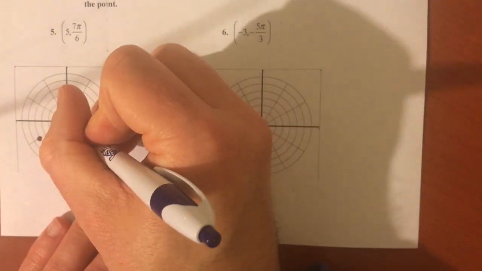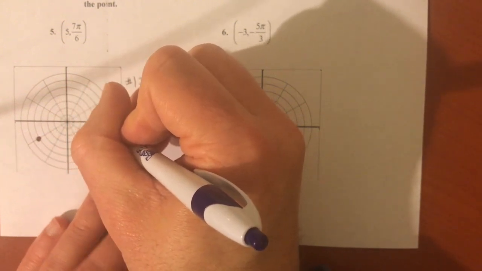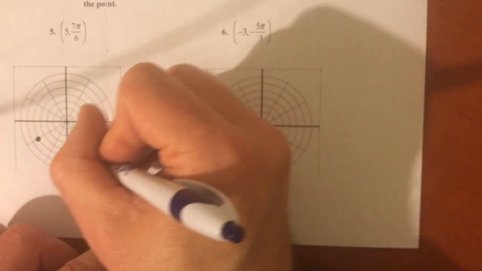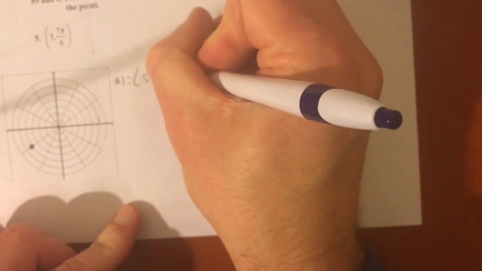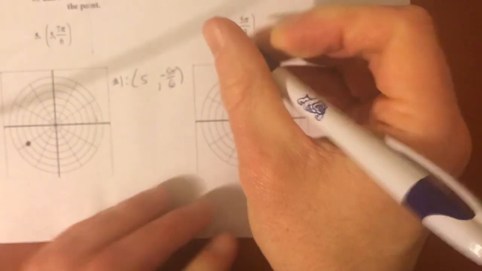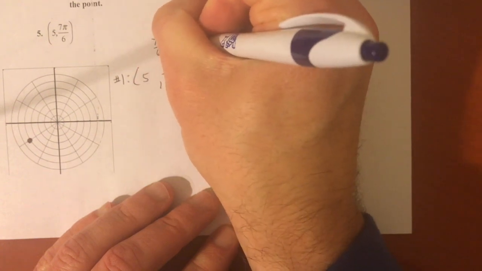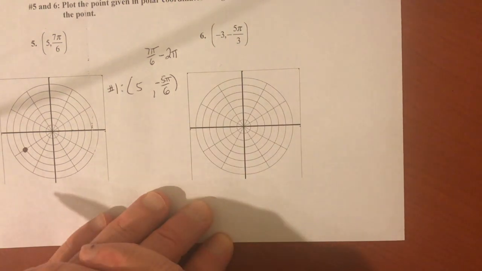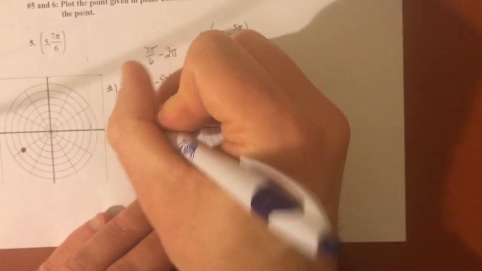One would be, say, going positive 5, 1, 2, 3, 4, 5, but going in the negative direction to get there. And going in the negative direction to get there would be negative 5 pi over 6. And you might just say, hey, that's just taking 7 pi over 6 and subtracting 2 pi. Coterminal angles, add or subtract 2 pi. So that is one possible option.